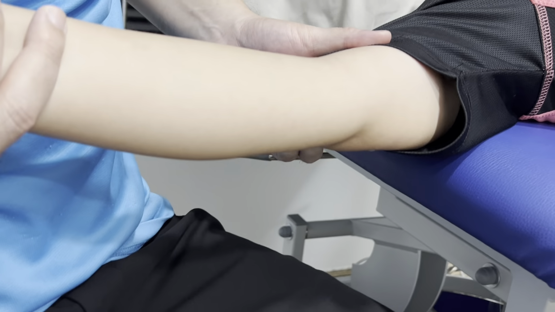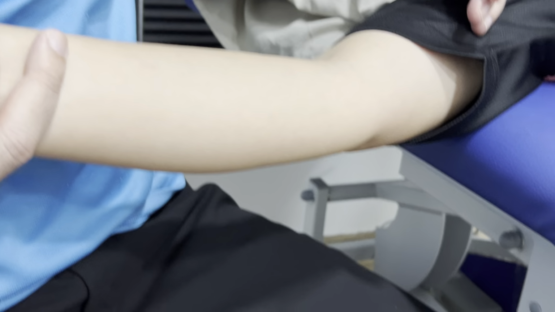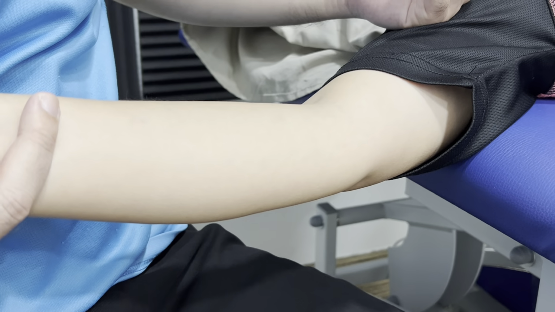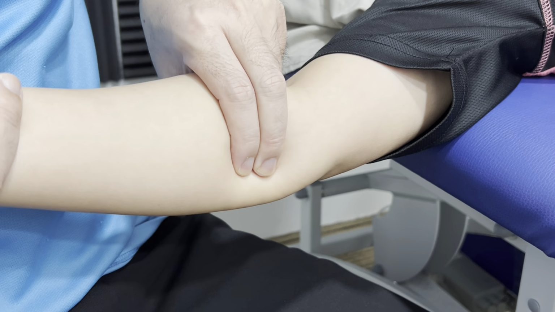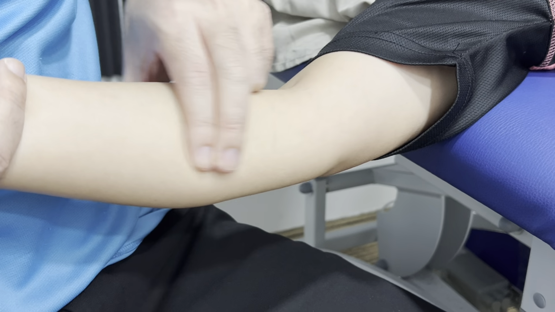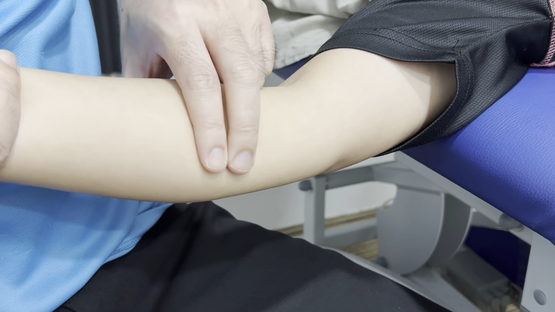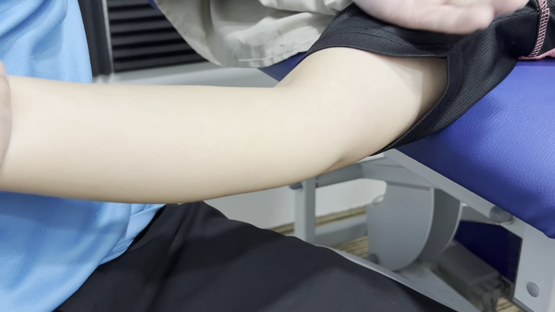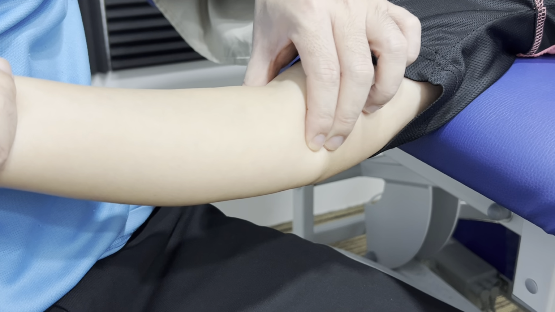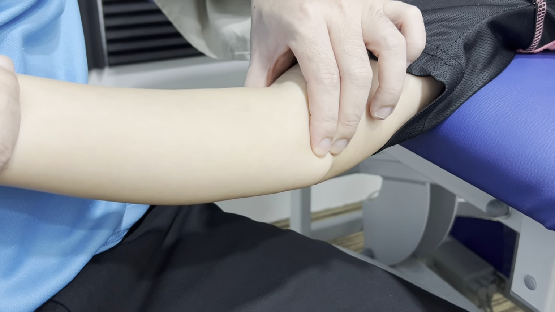Going to the medial elbow is rather straightforward. Number one is exactly the same as the lateral elbow. We need to differentiate whether it's a true golfer's elbow, where the pain and tenderness is along the proximal part of the common flexor muscle, or it's a traumatic type, which is the ulnar medial collateral ligament.